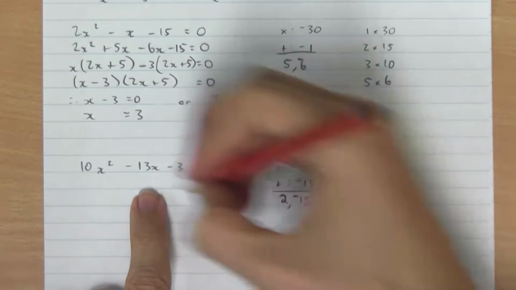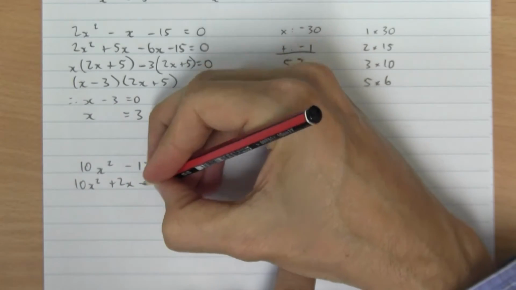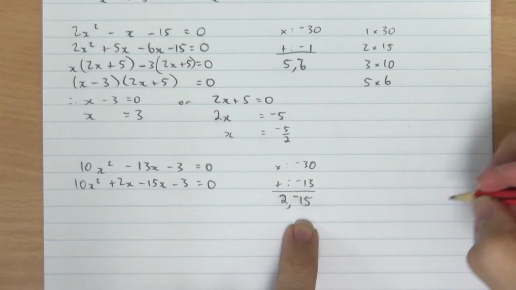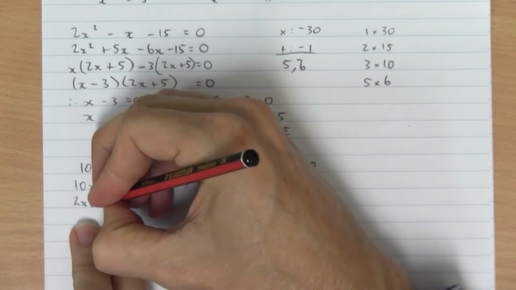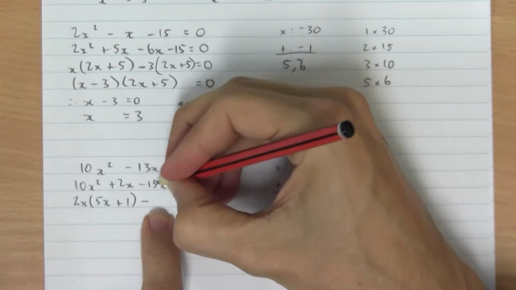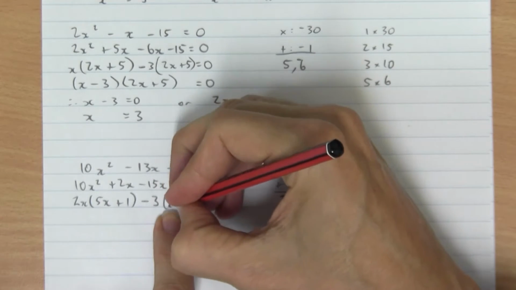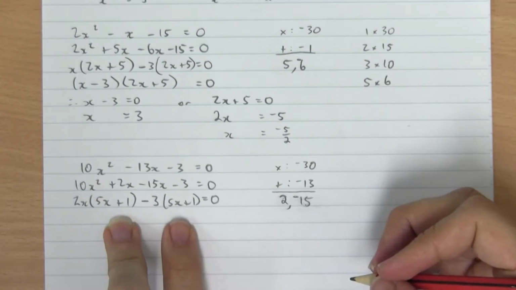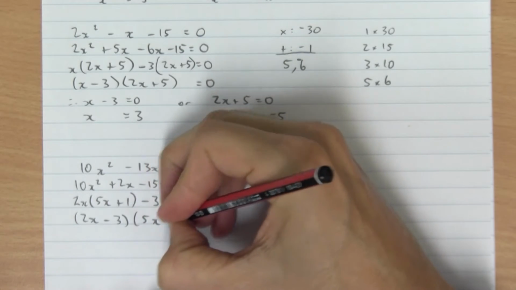Alright, let's split up that middle term. 10x squared plus 2x minus 15x minus 3. Okay, factorise the left two terms. 2x, 5x plus 1. Take out the negative sign from the last two terms. Negative 3, 5x plus 1. Change the sign because the negative's out. And I have a common factor. 2x minus 3 times 5x plus 1.